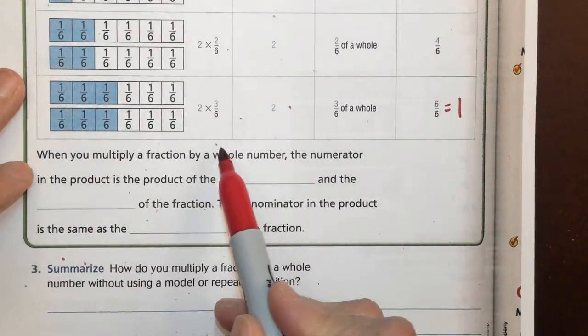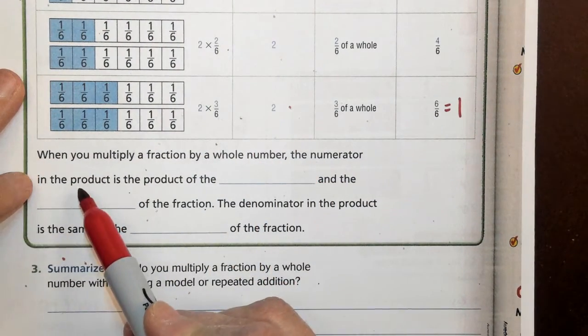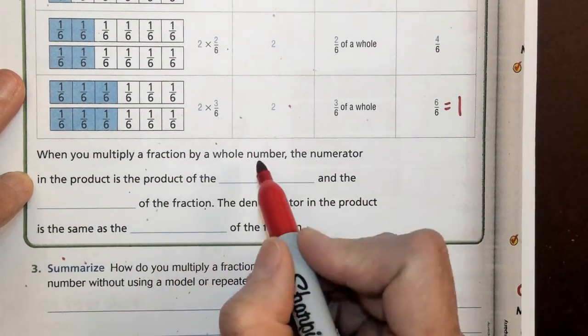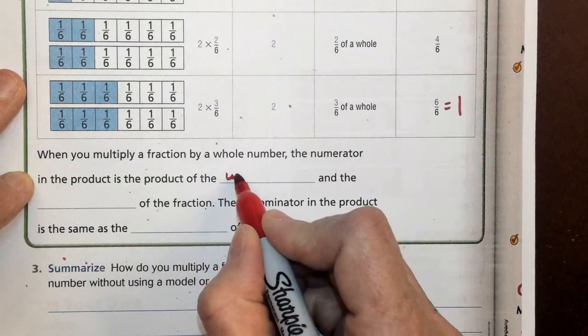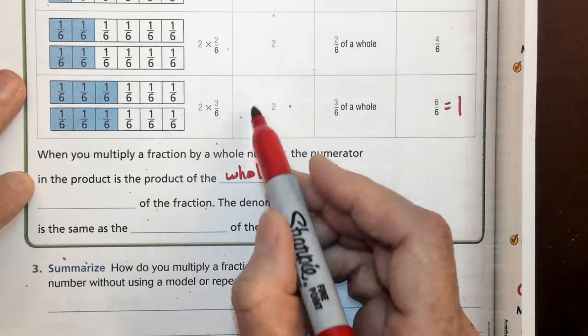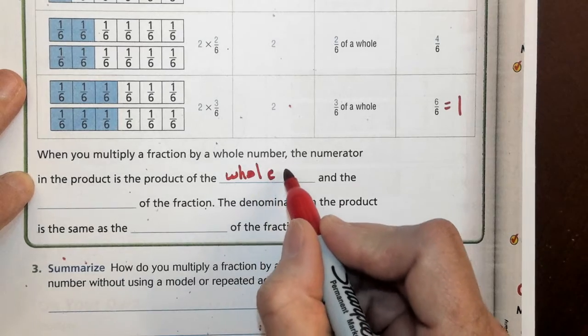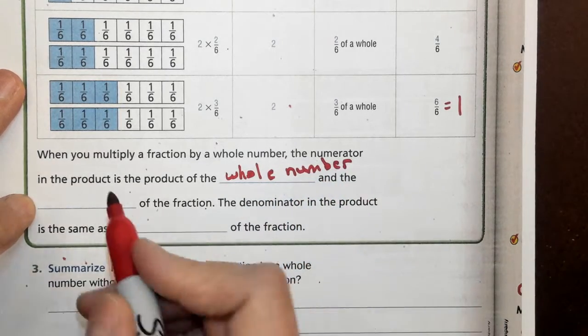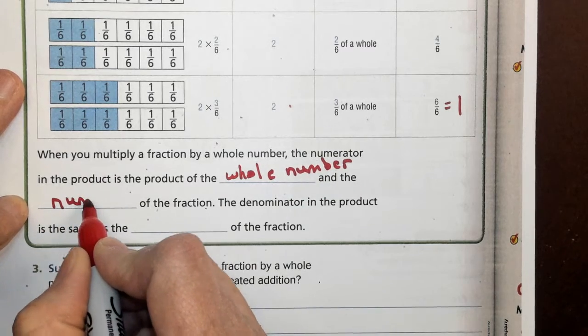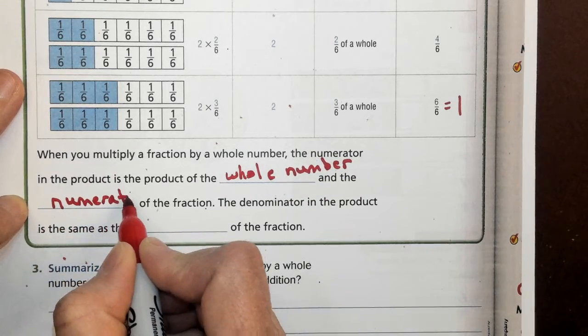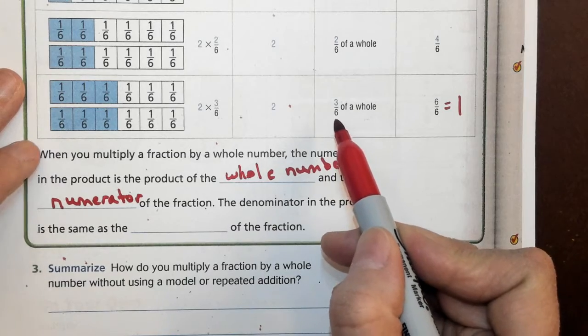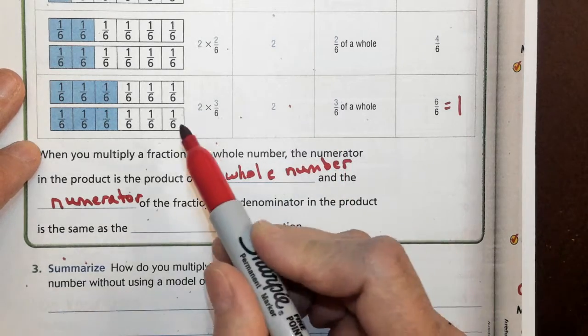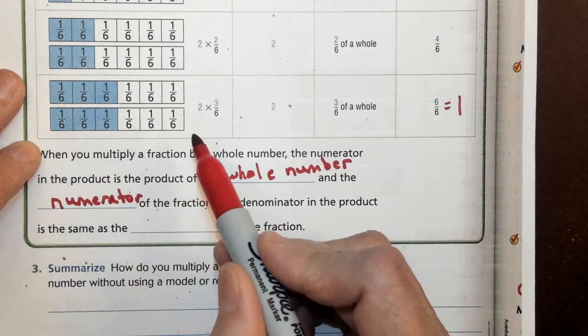So when we multiply a fraction by a whole number, the numerator in the product is the product of the whole number and the numerator of the fraction. Remember, we multiply with that whole number. So write that in, please. And again, if it doesn't quite fit in the blank, that's okay. We don't multiply that denominator. The denominator just sits there, remember, to show how many pieces our whole was divided into.